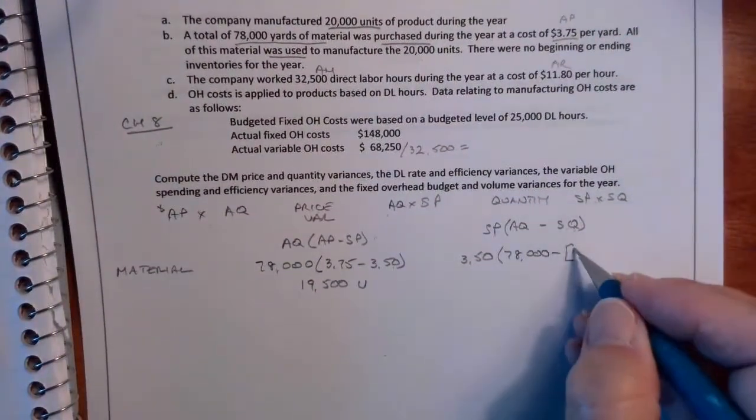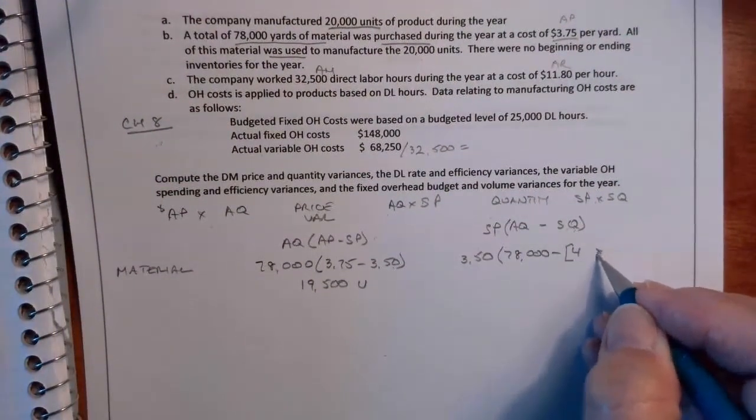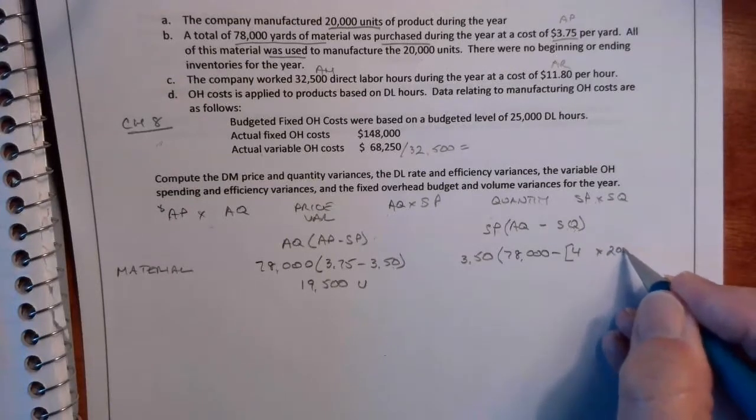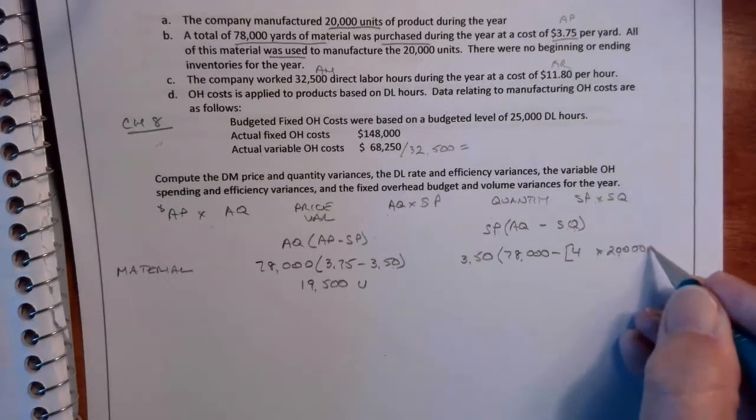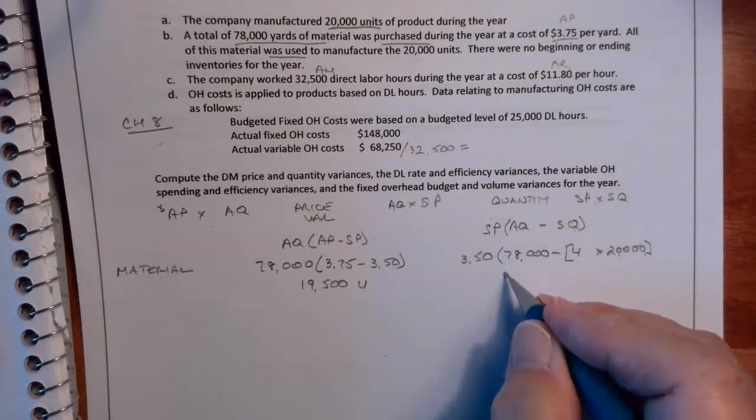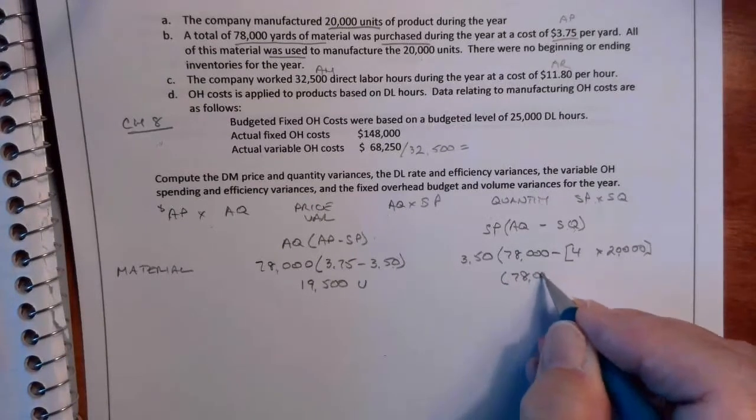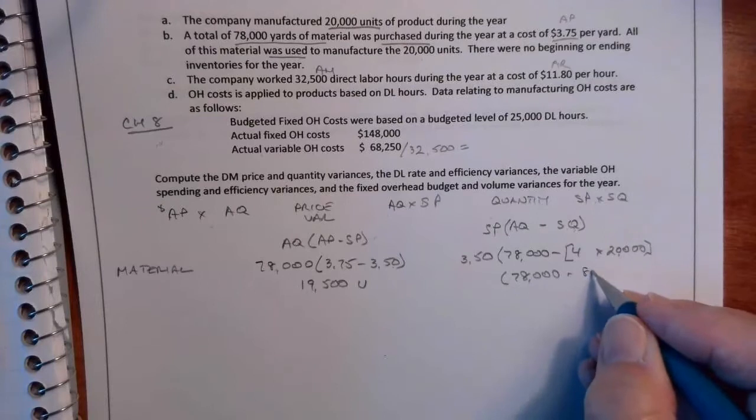So that would be 4 yards times 20,000 units. So this is 78,000 minus 80,000.